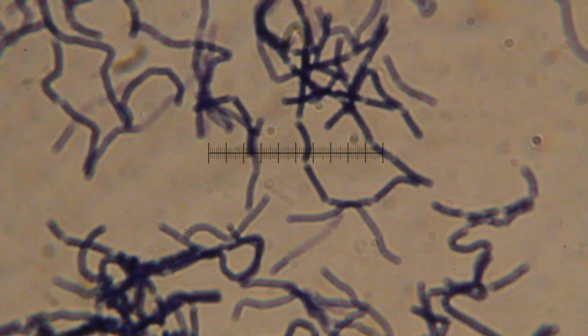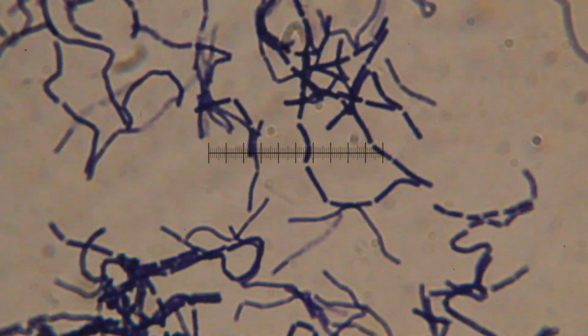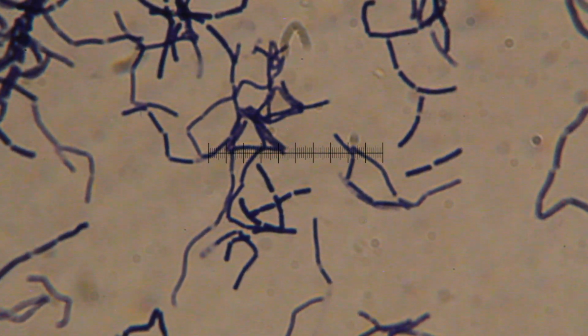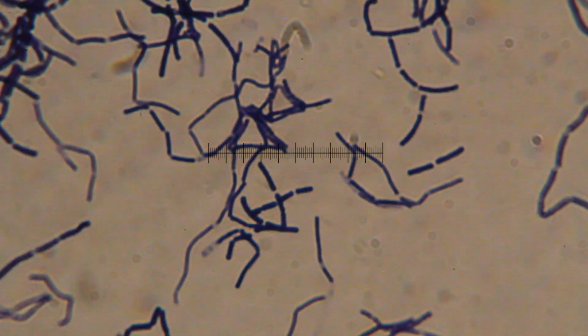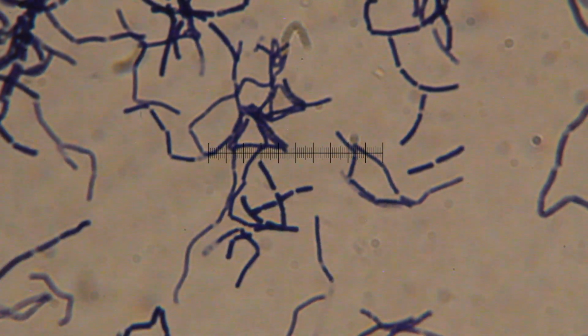Alright, so these are nice, easy to see. You can get the arrangement and you can get the shape of these bacteria real easily. Okay. For size, assume that the diagonal is the diameter of field of view.